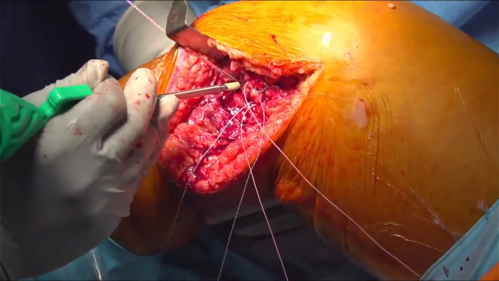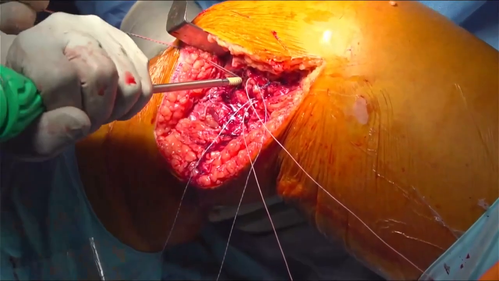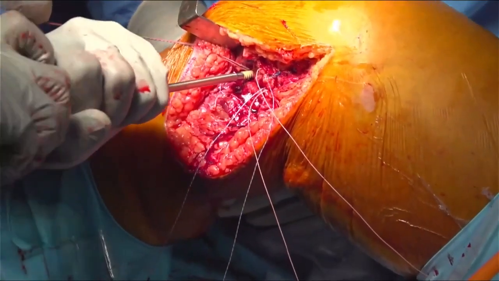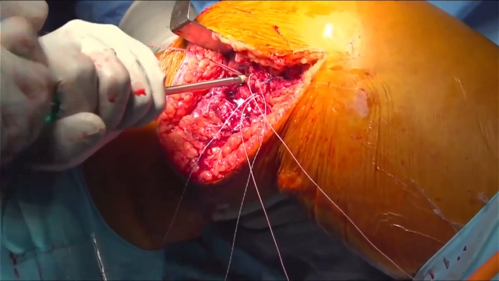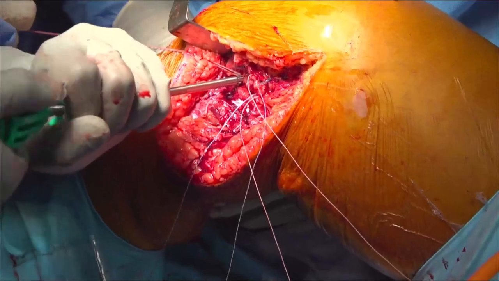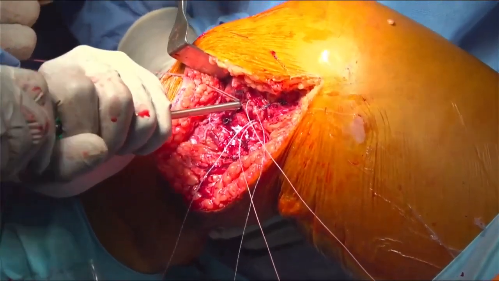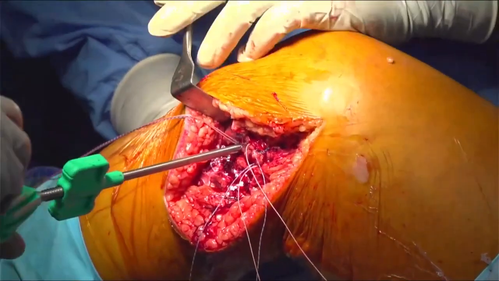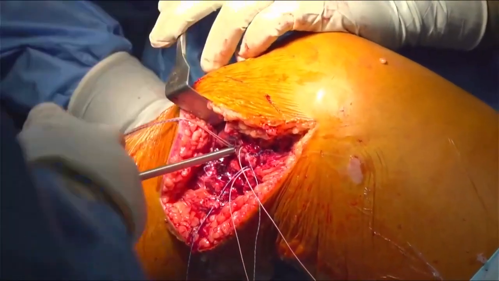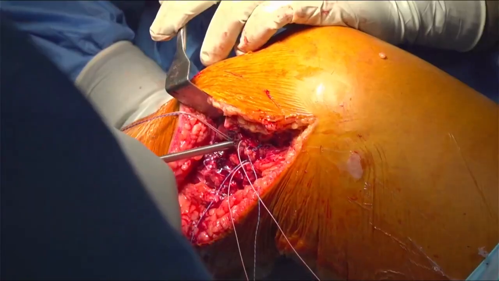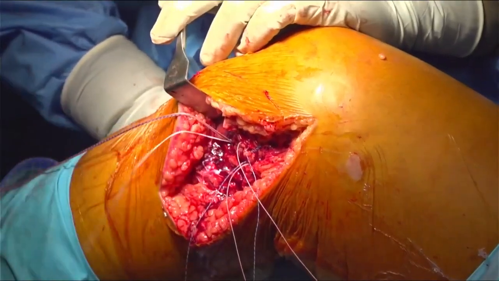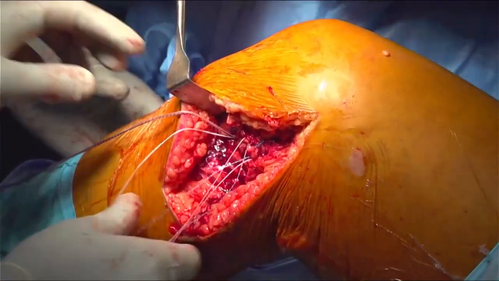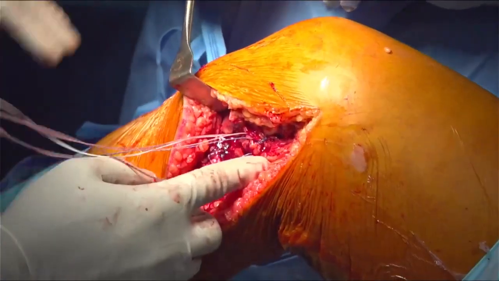Hold this, please. Hammer, please. So in this way, we are actually doing a double row repair of the meniscotibial parts of the MCL. Okay? Leave it. Leave it. So this way, we are done with the. Leave it. So with this way, we are actually done with the meniscotibial part of the repair.